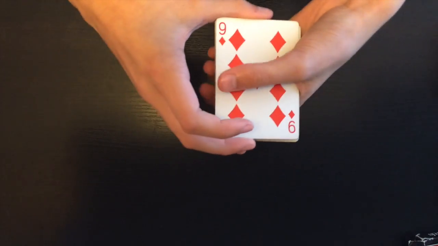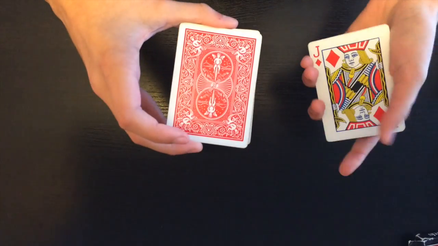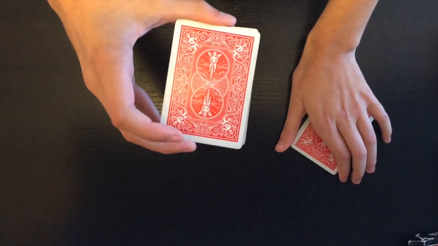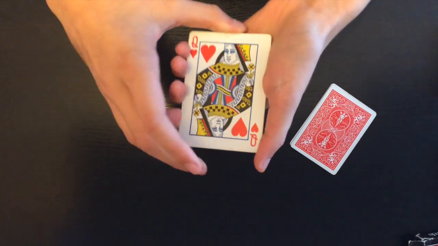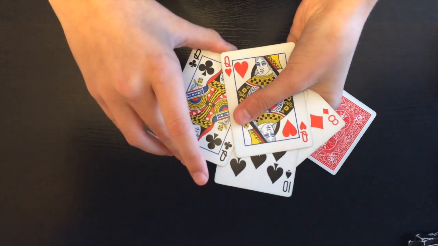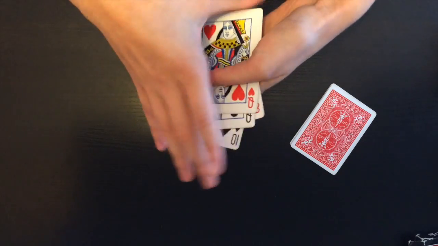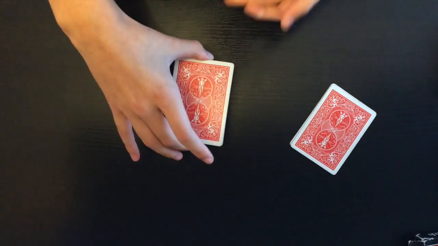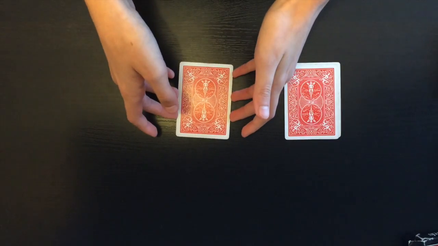So we have the King of Spades, the 9 of Diamonds, the 8 of Spades, and the Jack of Diamonds. So we set these 4 cards down, and these cards over here, let's take a look at these cards, which are the Queen of Clubs, Queen of Hearts, 10 of Spades, and the 8 of Diamonds. So now, think of your card and which pile it's in.